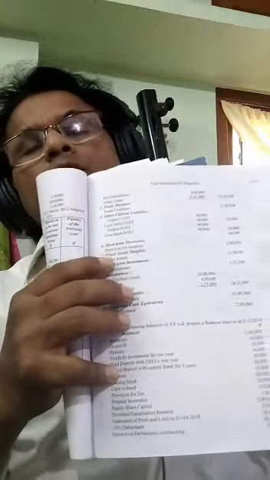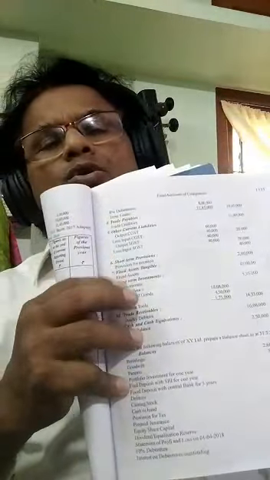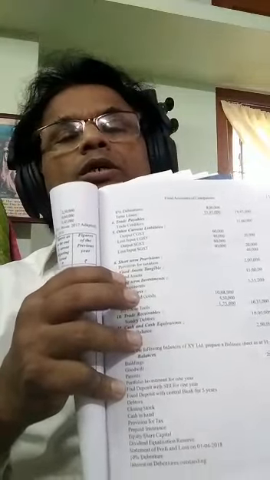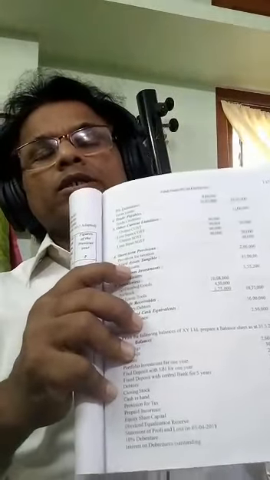So the working note number 6 is coming: short-term provisions. Remember, these note numbers are not fixed. It may be 6, 7, 5, I don't know. It depends on the particular question and how far you go with the workings. So here it's coming Note 6, short-term provisions.